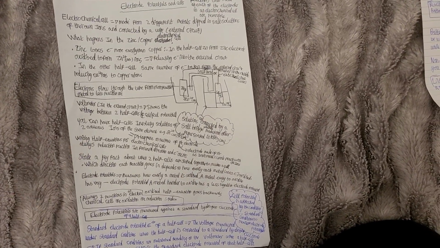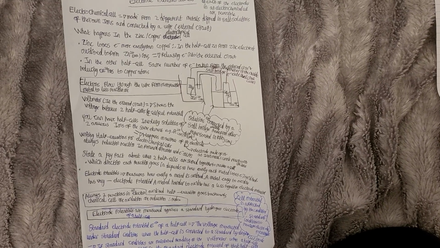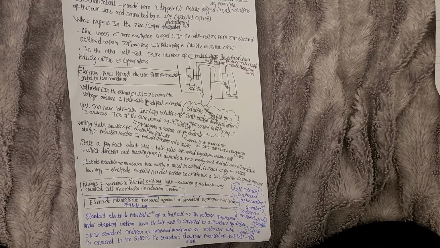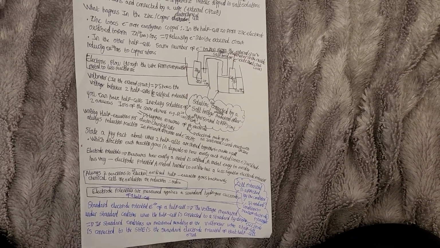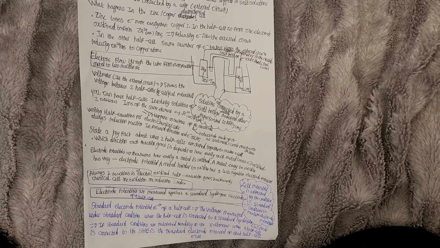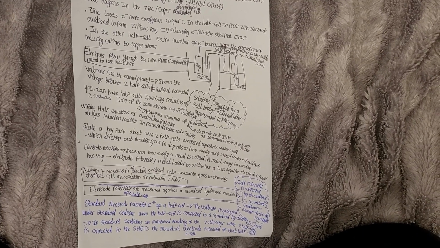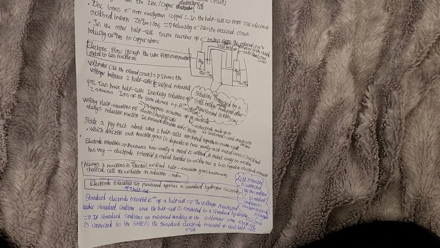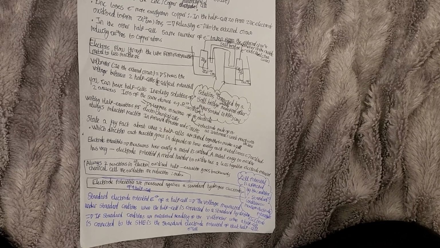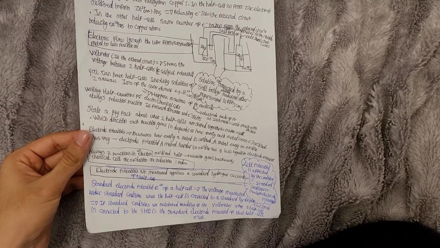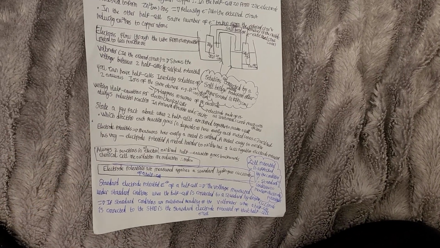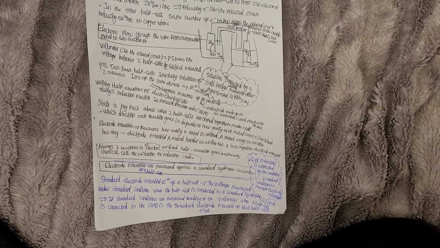You can have half cells involving solutions of two aqueous ions of the same element, for example, Fe2+ aqueous / Fe3+ aqueous. The solutions are connected by a salt bridge, which is made from filter paper soaked in KNO3 aqueous. In half cells involving a solution of two aqueous ions of the same element, the reaction happens on the surface of a platinum electrode.